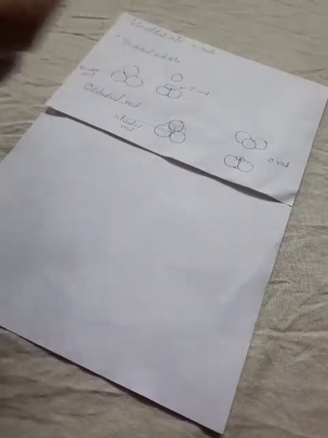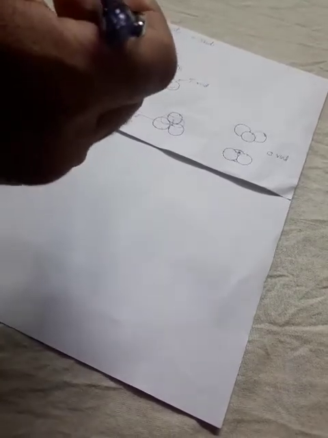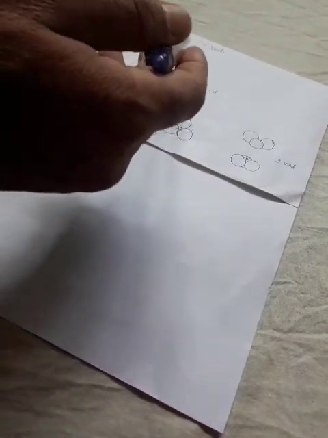Now in close packing of spheres, certain hollows are left vacant. These vacant hollows or voids in the crystal are also called interstitial sites. There are two types of these interstitial sites or voids. One type is called the tetrahedral site or tetrahedral void, and another type is called the octahedral void.